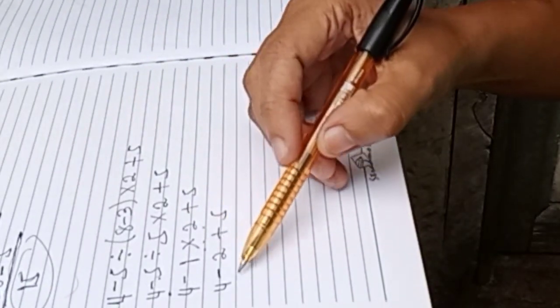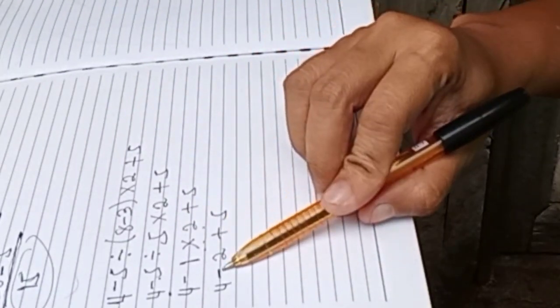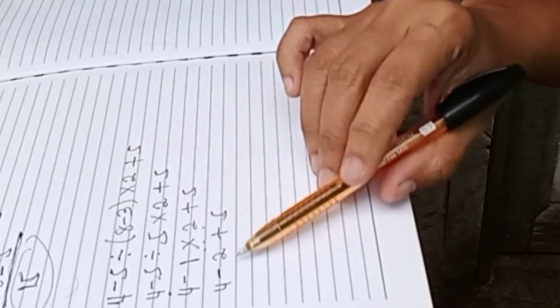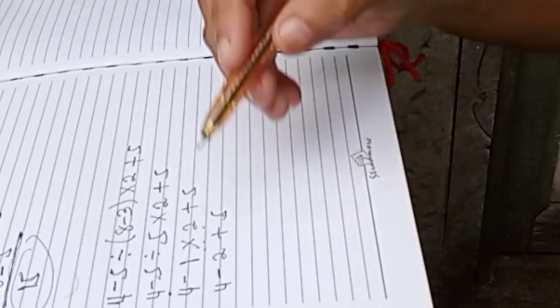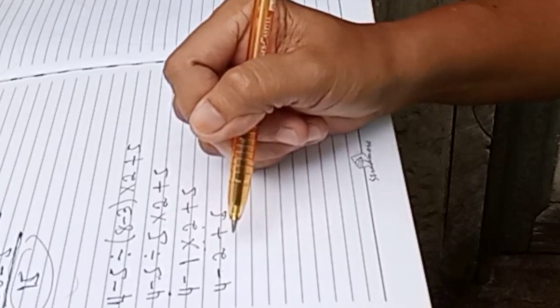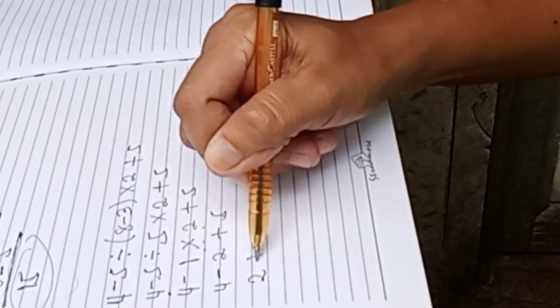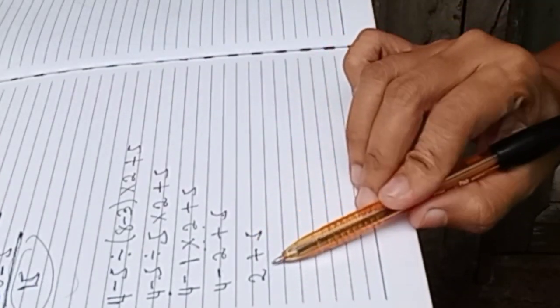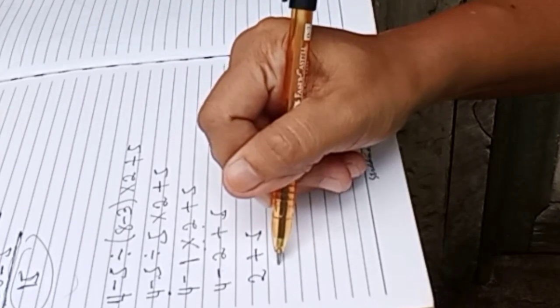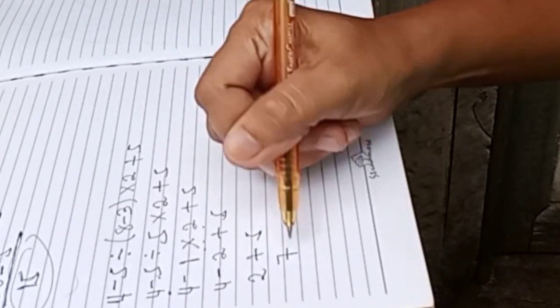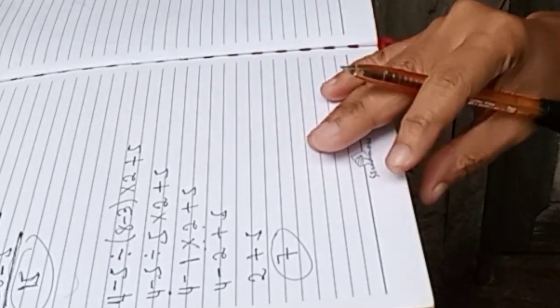So in this equation, you can see the subtraction and the addition. So whichever comes first, you need to solve first the subtraction. So 4 minus 2 equals 2 plus 5. So lastly, 2 plus 5 equals 7. So the final answer is 7. So that's the example number 2.